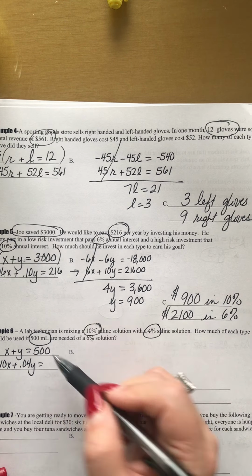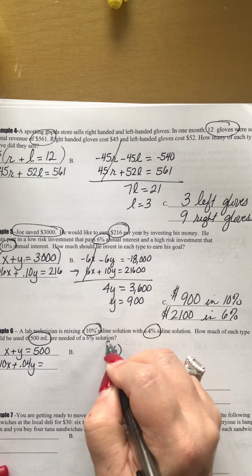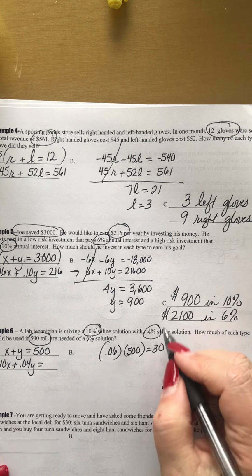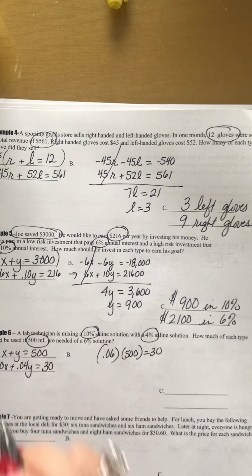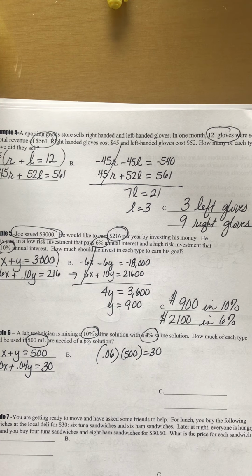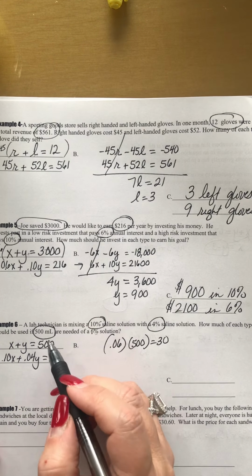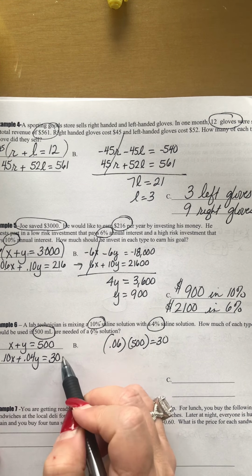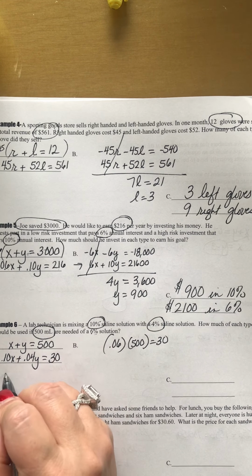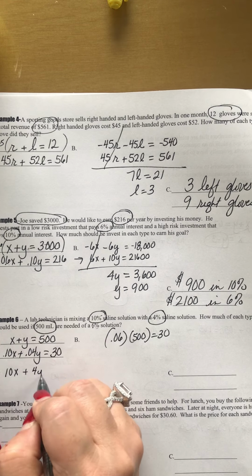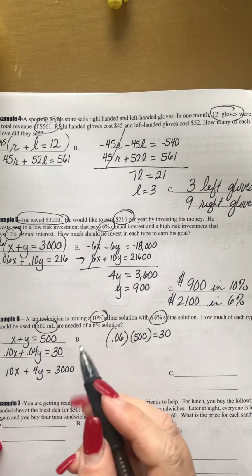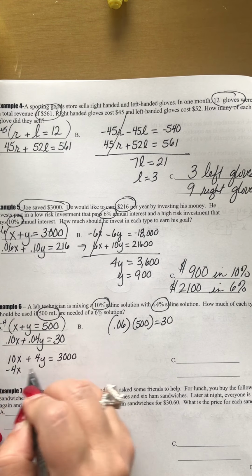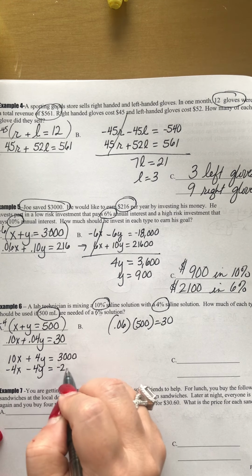So I have to figure out what 6% of 500 milliliters is, which if you multiply, so 0.06 times 500, you get 30. So I want 30 units to be of this 6% strength. So now for this one, I would get rid of these decimals. So if I move this 2 over, and add 2 zeros here, this would be 10x plus 4y equals 3,000. And then for this one, I'm going to multiply this top equation by -4. You get -4x minus 4y equals -2,000.